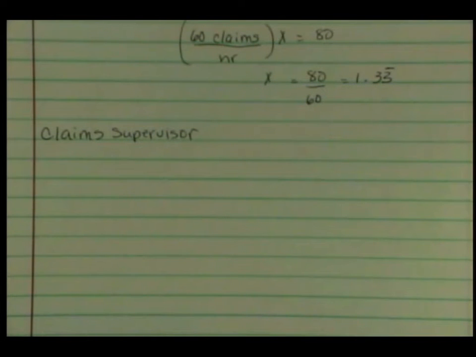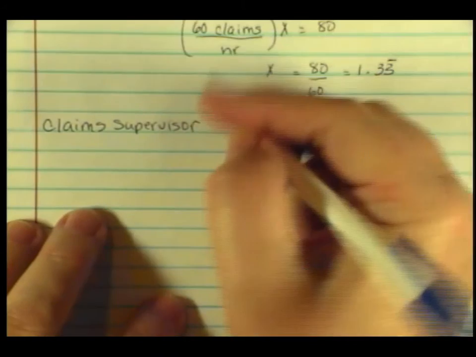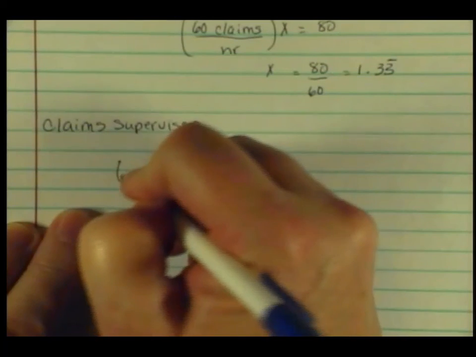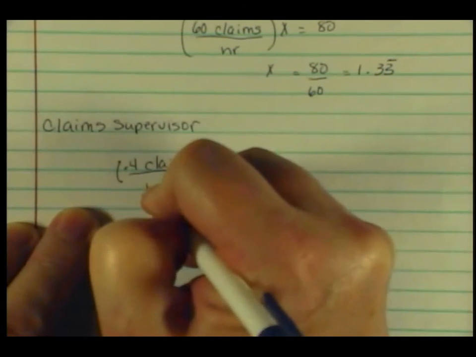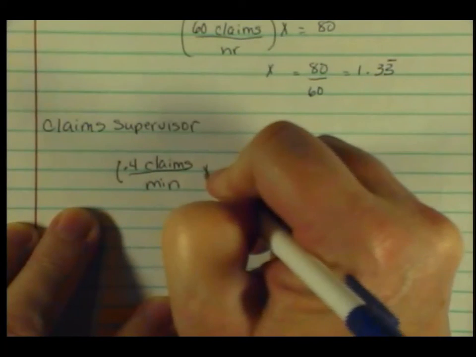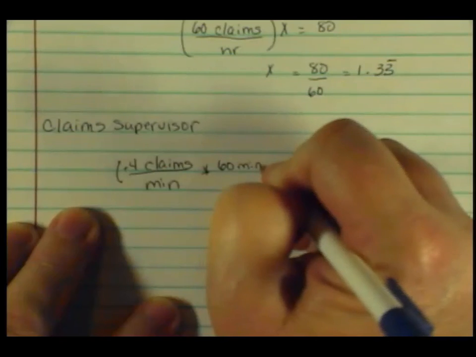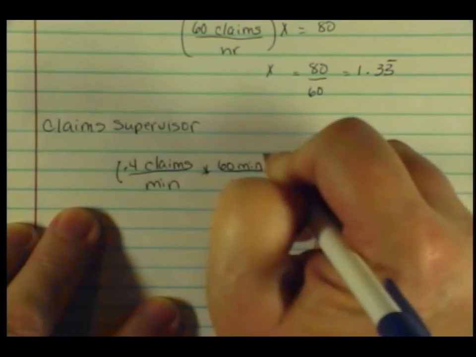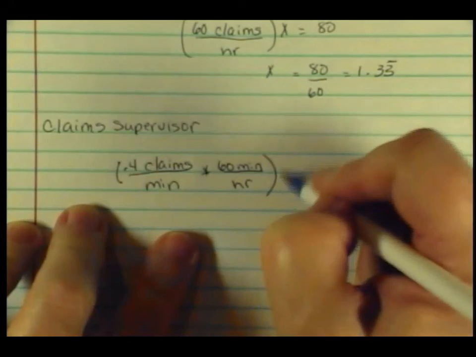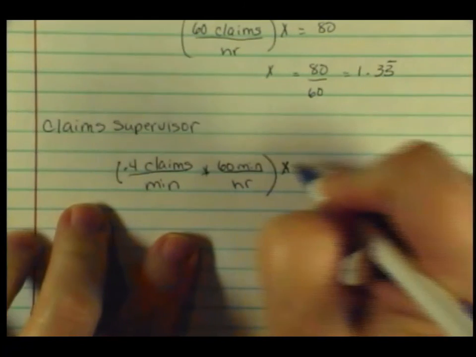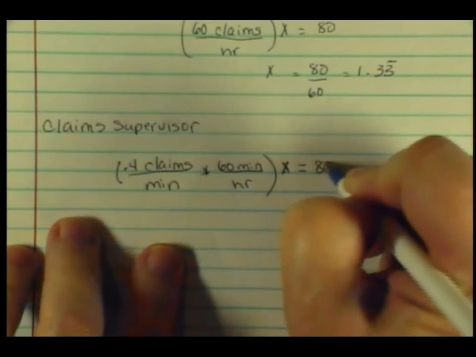Okay, so we're going to do the claim supervisor, and we know that the claim supervisor can do 0.4 claims per minute. And we know that we need to convert that to hours, so it's times 60 minutes per hour. That becomes their effective capacity per resource unit on an hourly basis, times however many resources we need, which needs to equal 80.